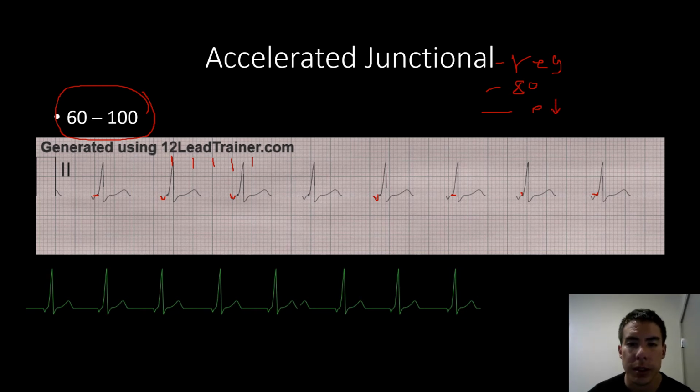Our intervals, let's see, let's go on the fourth one here. So from right there to right about there-ish, put it up here, PRI. So that's also about 0.08 seconds.